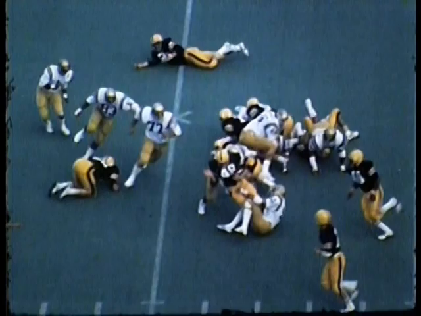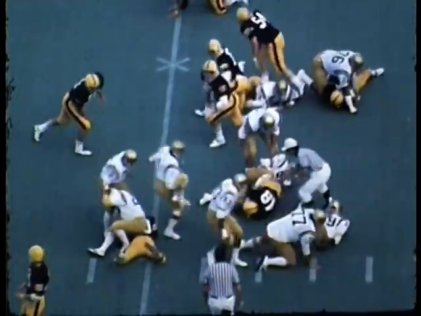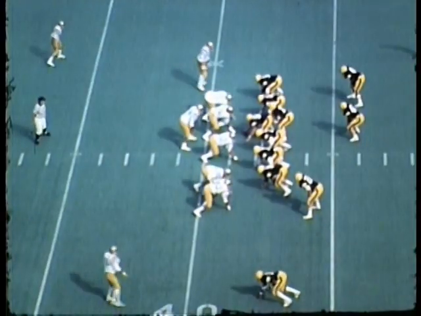And here's Fick again this time. Hands off to Feder. He doesn't find too much running room, but he keeps fighting. And they marched all the way from their own 10-yard line down to the UCLA 42-yard line in a series of 8 plays.